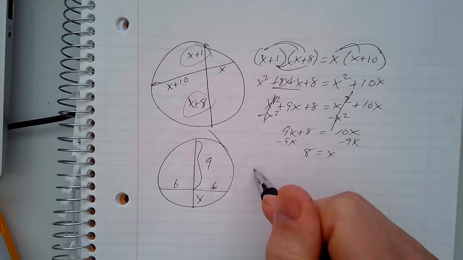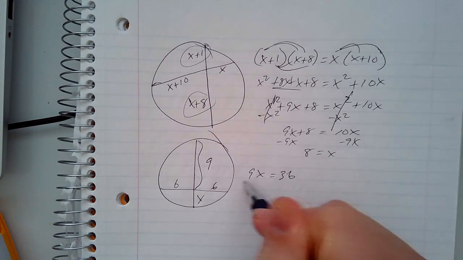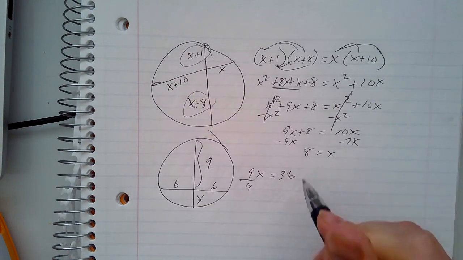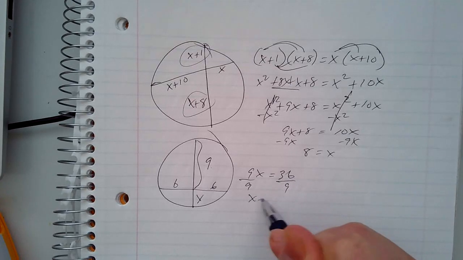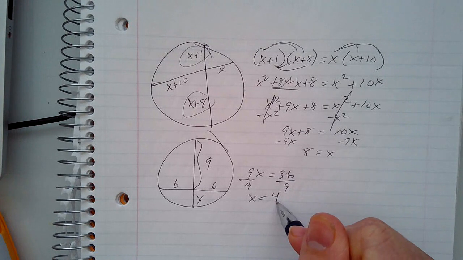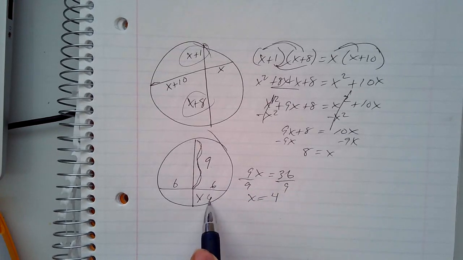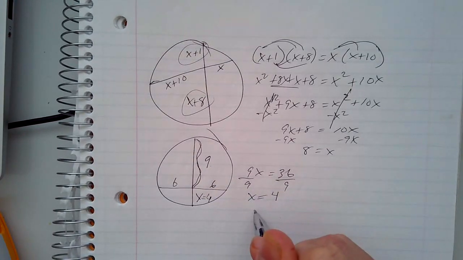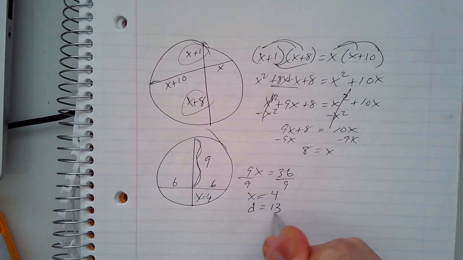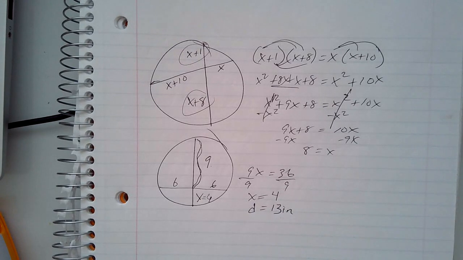So 9 times x, or 9x, must be equal to 6 times 6, or 36. Divide by 9 on both sides, and I get x is equal to 4. Now, what is the original diameter of the cake? Well, this portion is 9, this portion is 4, so now my diameter is 13. And I think it's all in inches, so inches.